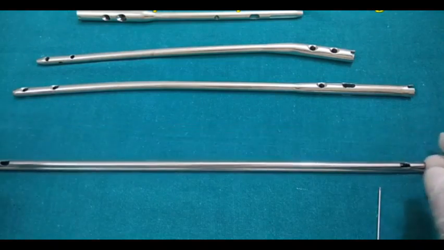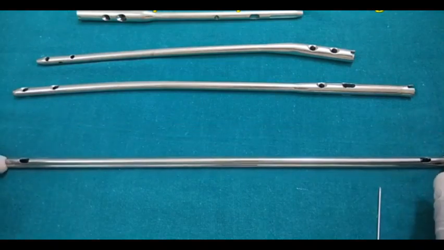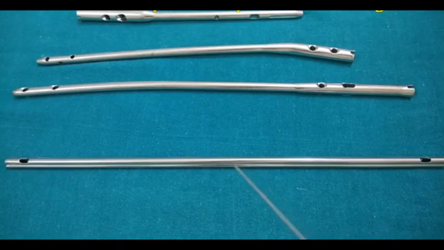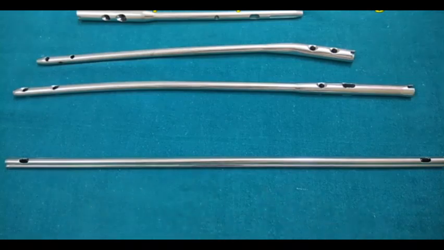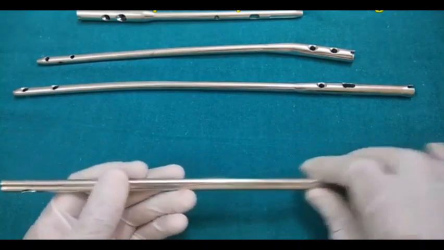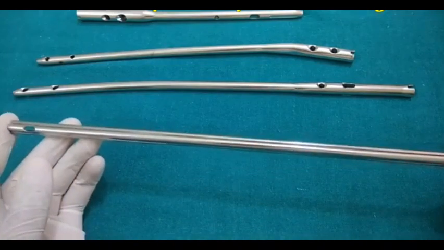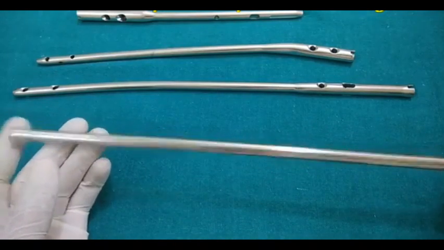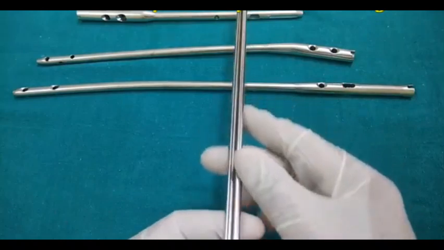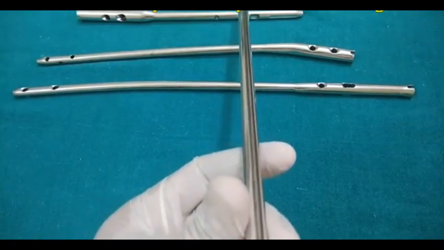Now this nail, when the nail was made first time, it was this. This is known as K nail or Kunstler nail. It was invented in around 1945 during World War II by Kunstler in Germany. The basic idea of this nail is to give stability to the femur in a fractured femur, and it is an incomplete type of nail, or we can say a hollow nail with a slot.